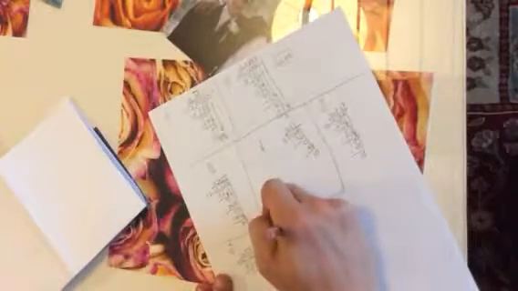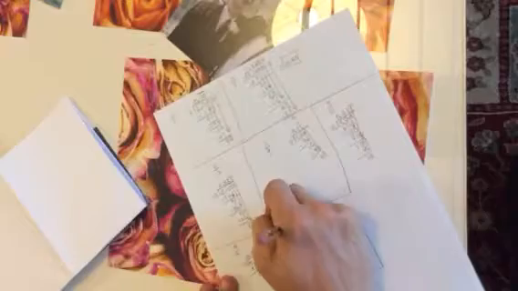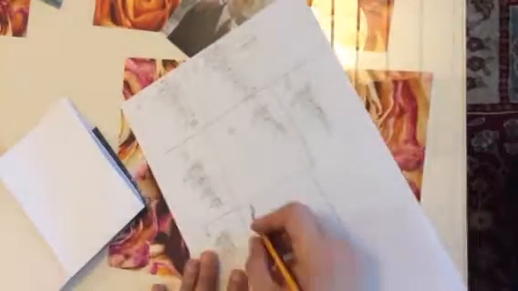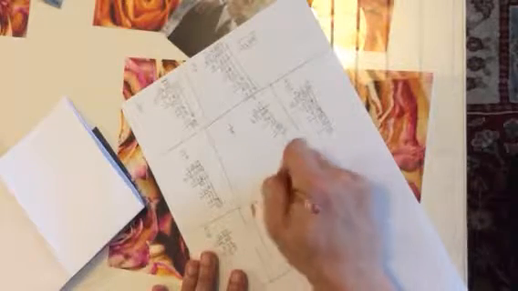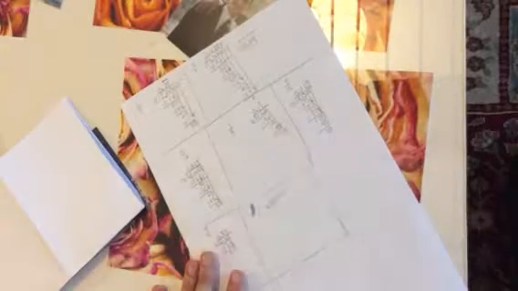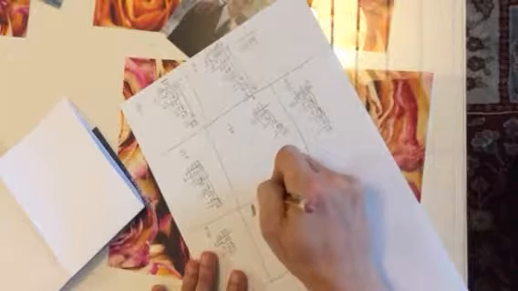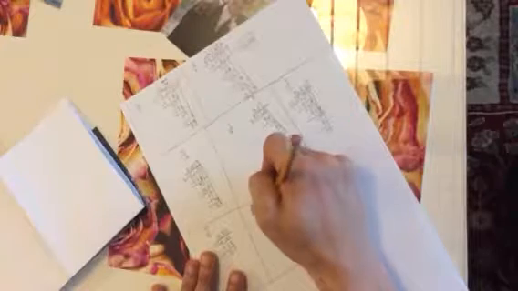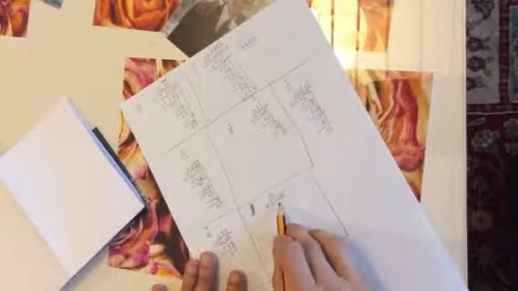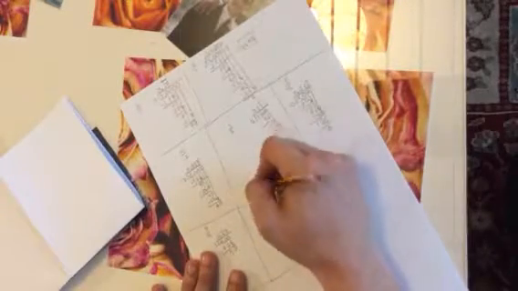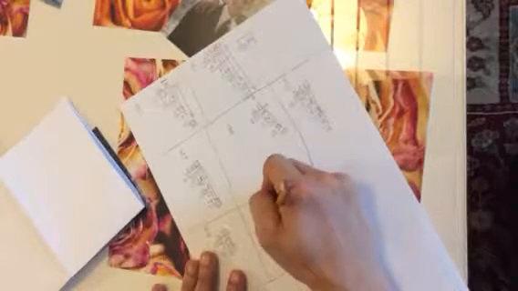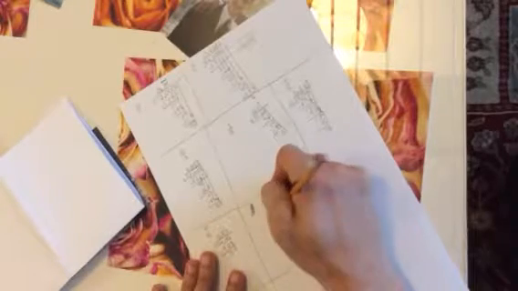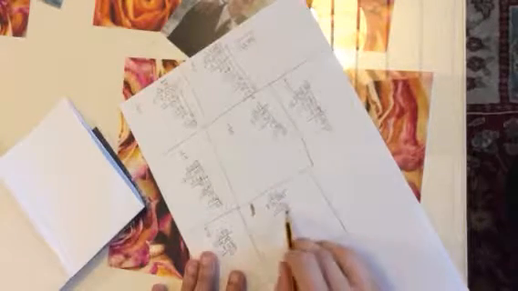Okay, so 5 eighths. Put a decimal, put a few zeros. Does 8 go into 5? Nope. Move the decimal straight up. Does 8 go into 50? Yes, it goes into it 6 times. 6 times 8 is 48. Subtract. 50 minus 48 is 2. Bring down a 0. Does it go into 20?